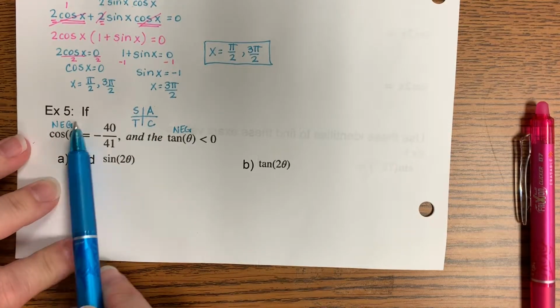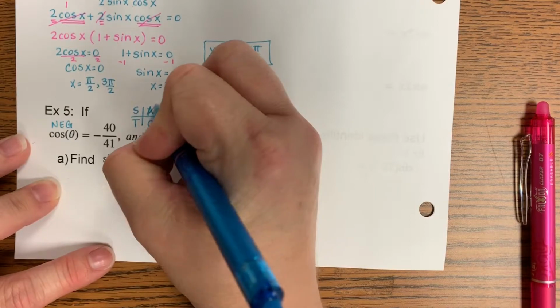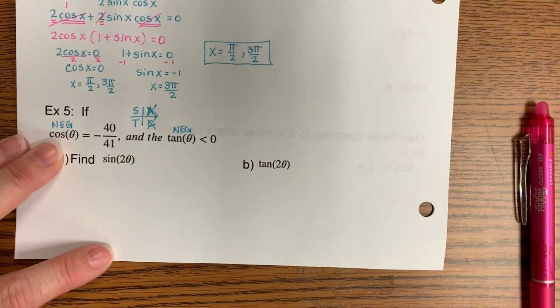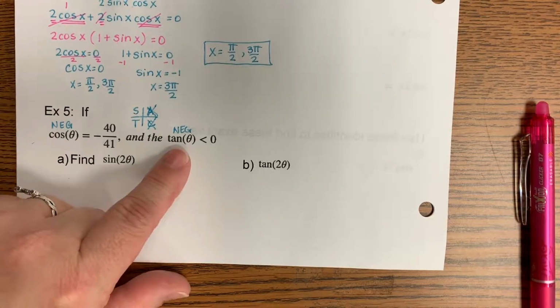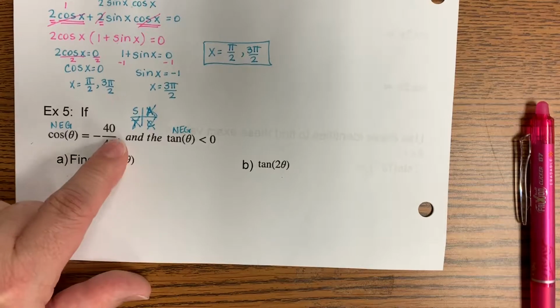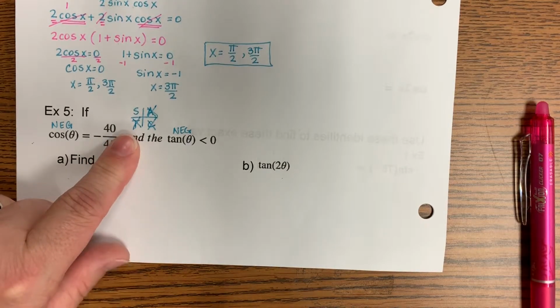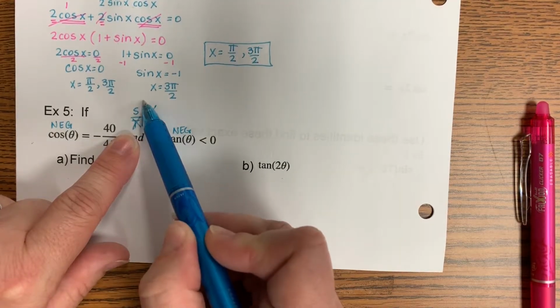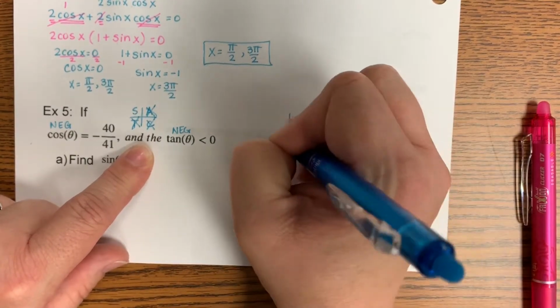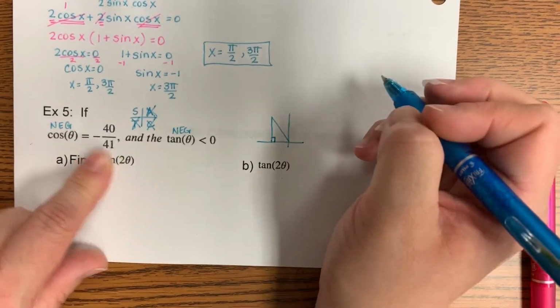So we need cosine to be negative, so that cannot be in this quadrant. That's where everything's positive. And that cannot be in this quadrant because that's where cosine is positive. We need tangent to also be negative, so it cannot be that one because that's where tangent is positive. It can't be in that third quadrant. So that means our triangle is going to have to be drawn in the second quadrant here. Okay, so we have our angle.